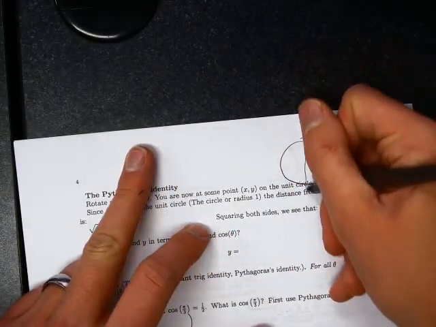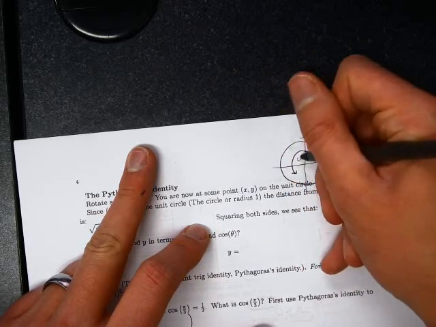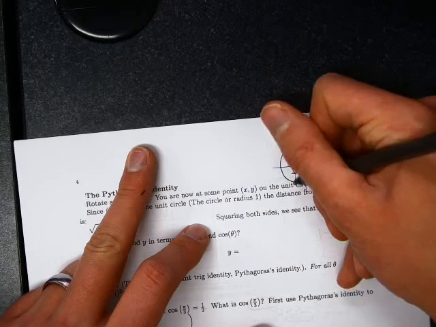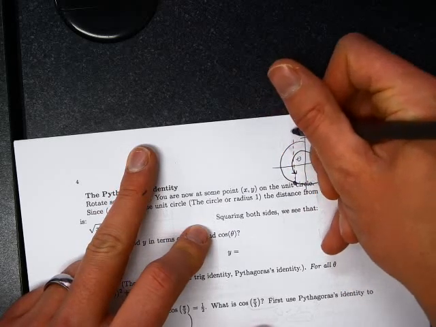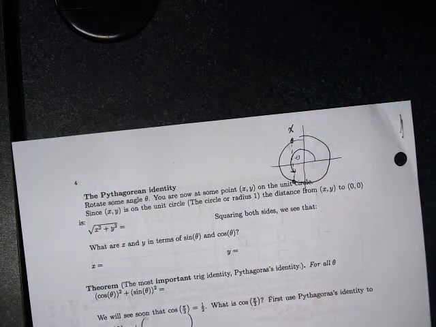So let's suppose that I tell you that you rotate forward by some angle theta. You land at some point. And let's suppose that I tell you what this x value is. So I tell you what cosine of theta is. So you know definitely that you achieve this x value.